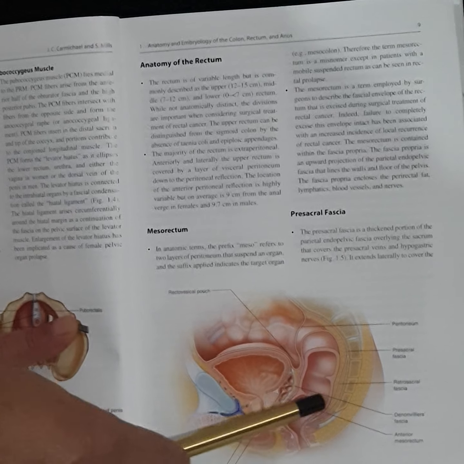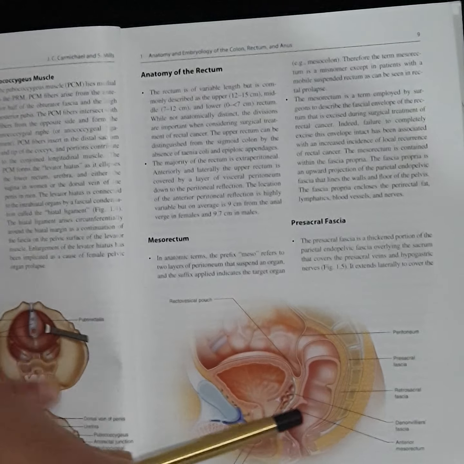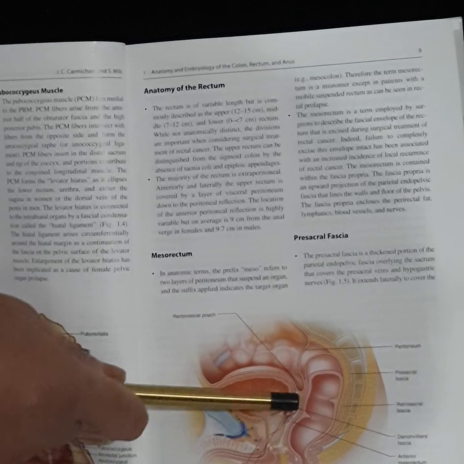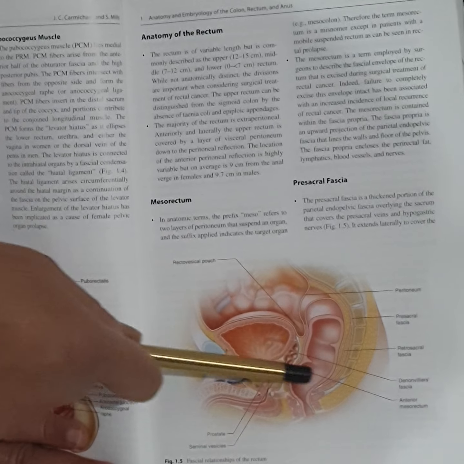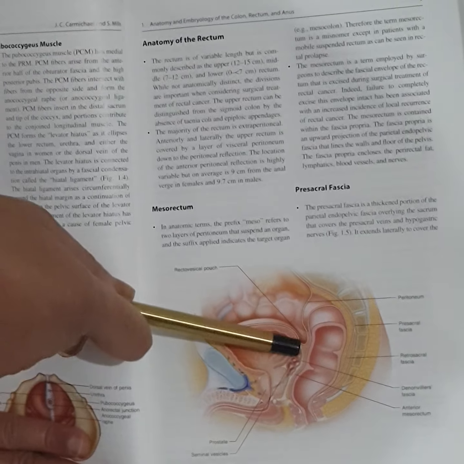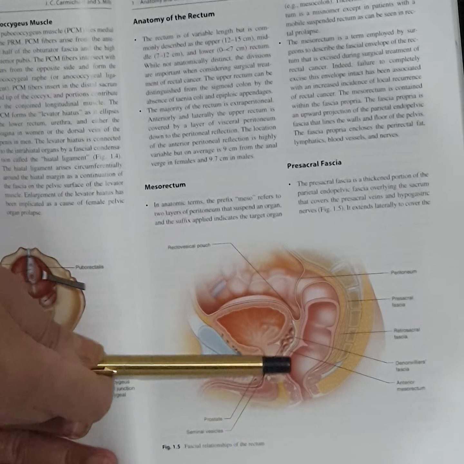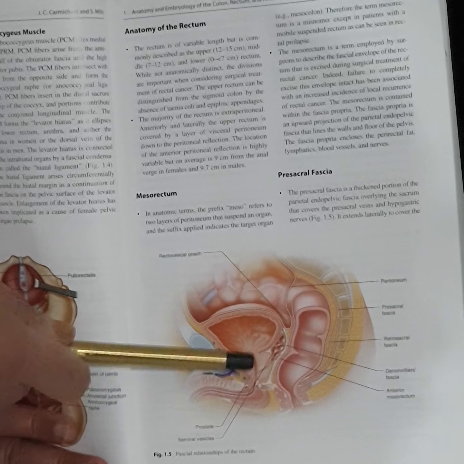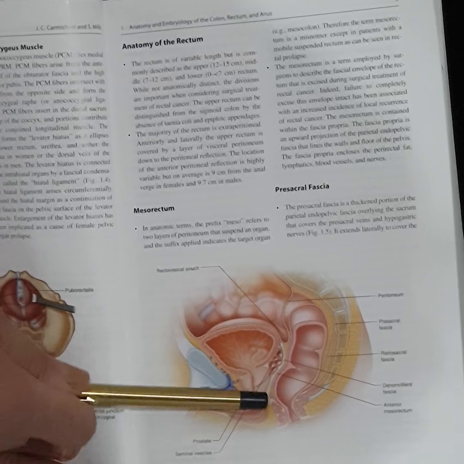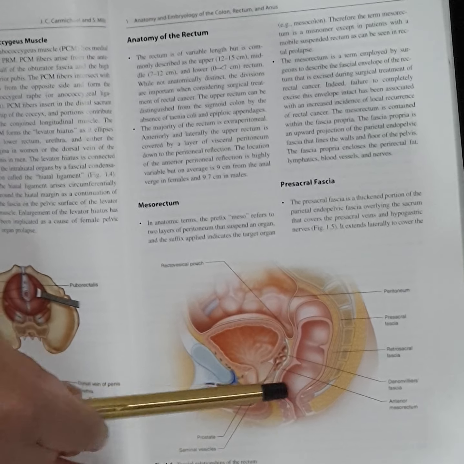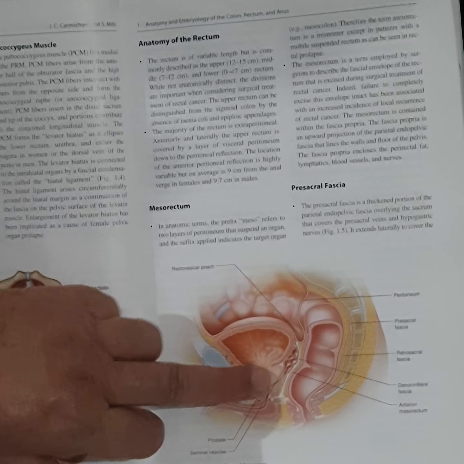This is called the fascia of Denonvilliers, anterior to the lower rectum, separating anteriorly the bladder and the prostate. This is a tough fascia, and it also protects against rectal cancer invading the prostate and bladder easily.